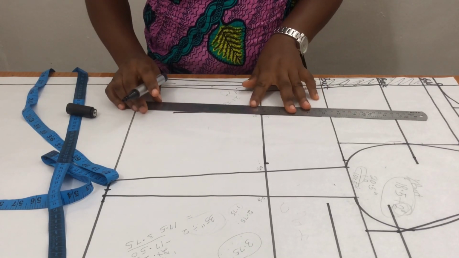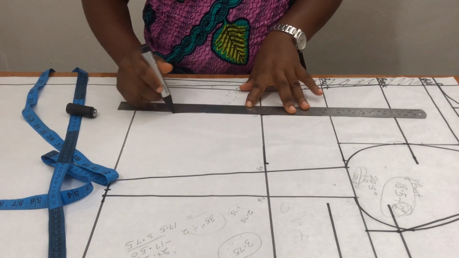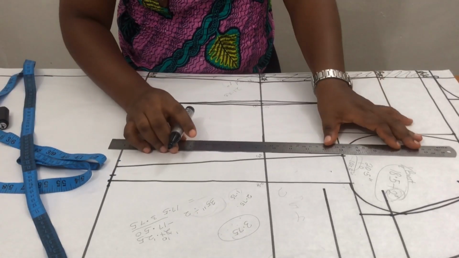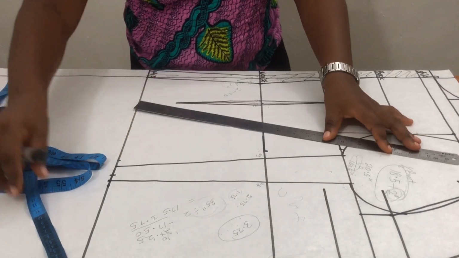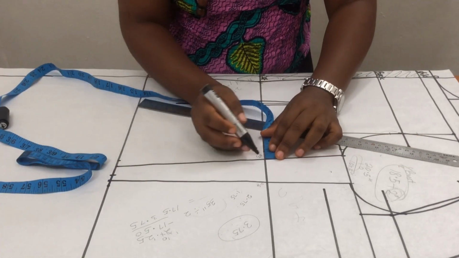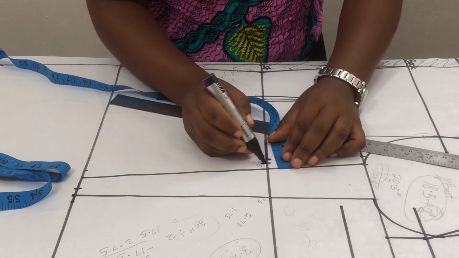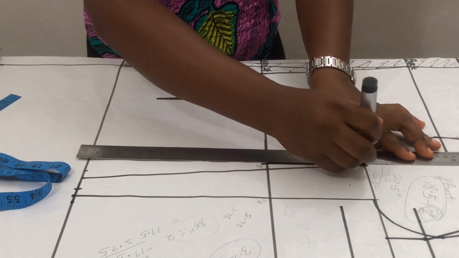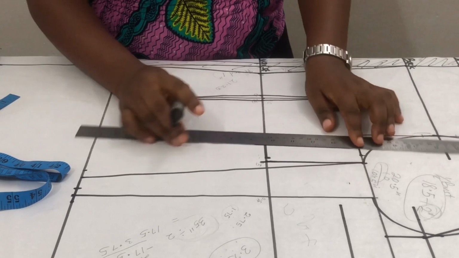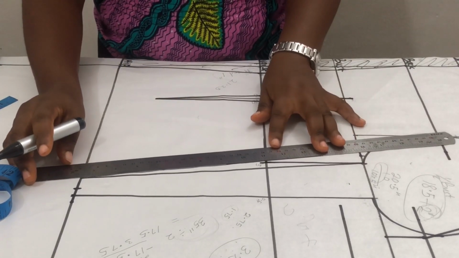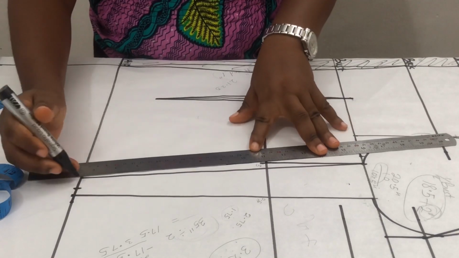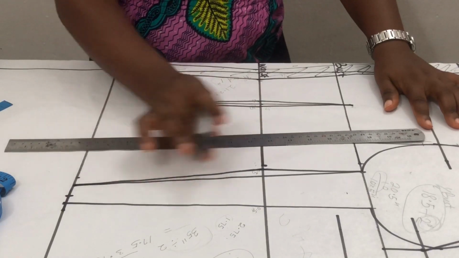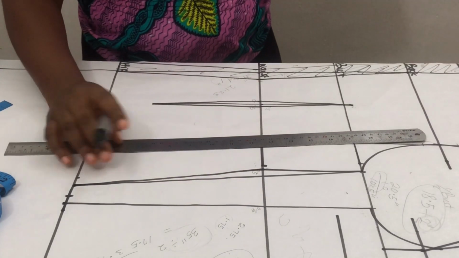So you saw how we came about the darts now, and I'm sure you understand. Please give this a try and show me so that I see what you have done. Now this 0.5 here, I need to measure it. So from this edge to this point, this is where 0.5 is. So I will now mark 0.5. So 0.5 will touch this armhole and also touch the hip line. Okay, so all these ones now can be cleaned off if you had used a pencil, right?